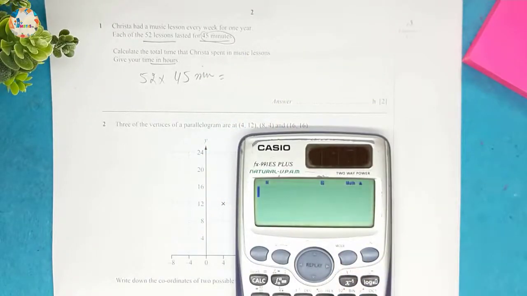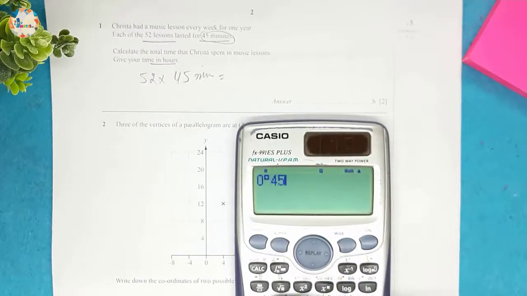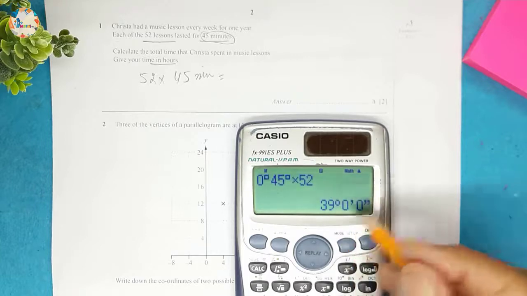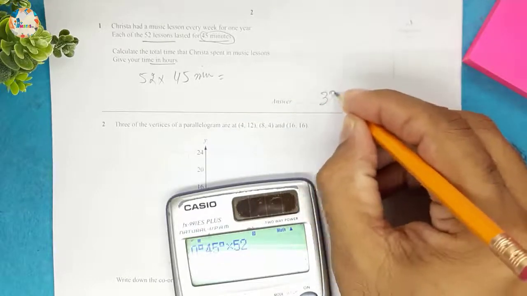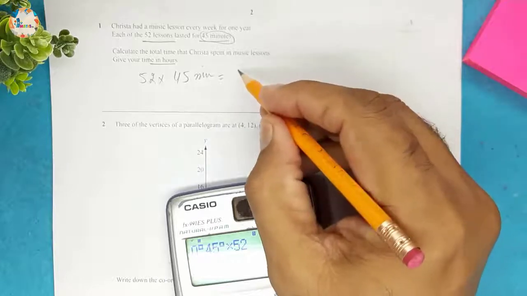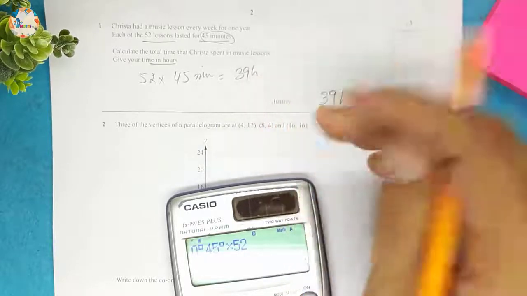We can check, basically we can use the time button. So 0 hours and 45 minutes multiplied by 52 will be equal to 39 hours. So our answer will be 39 hours. We can write here 39 hours.